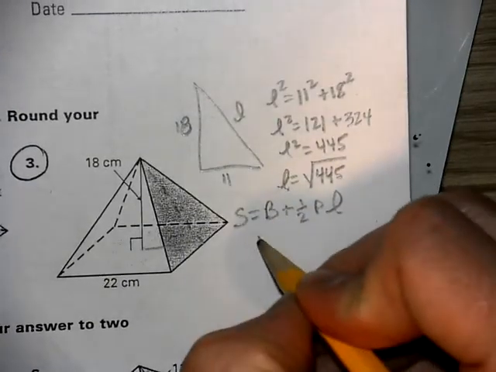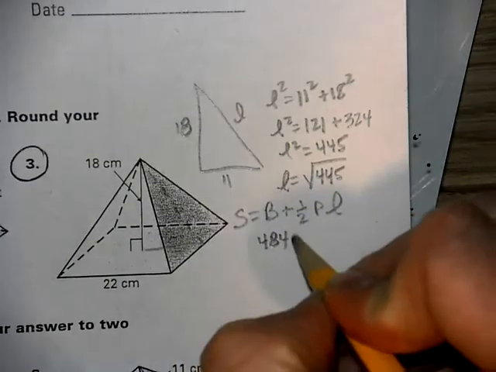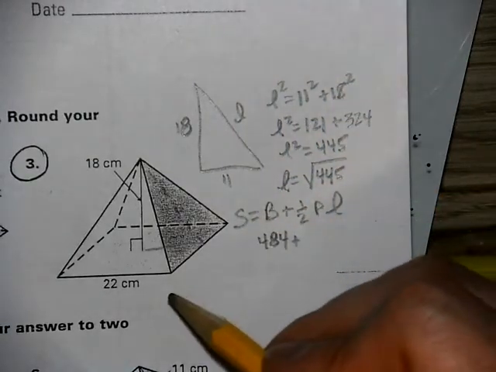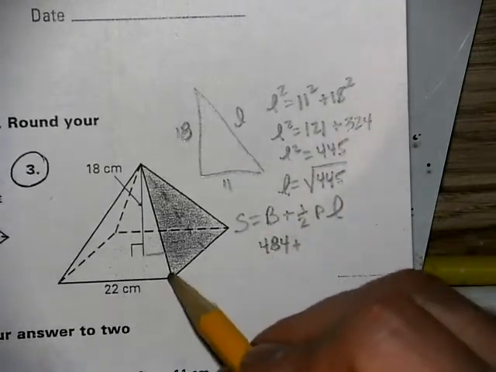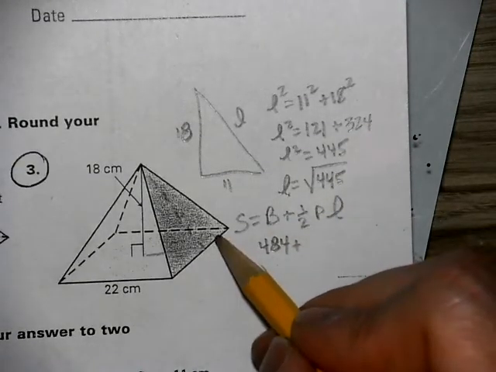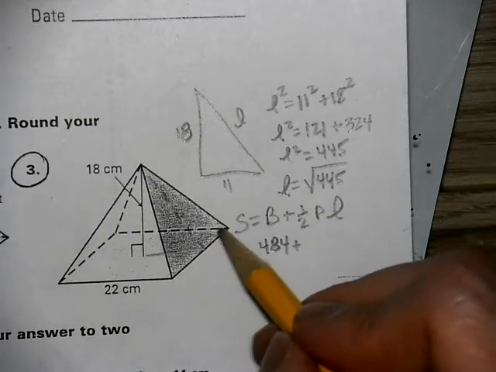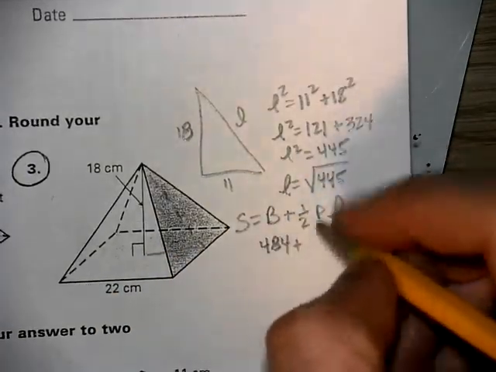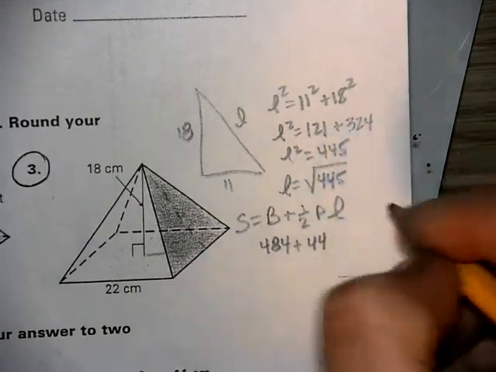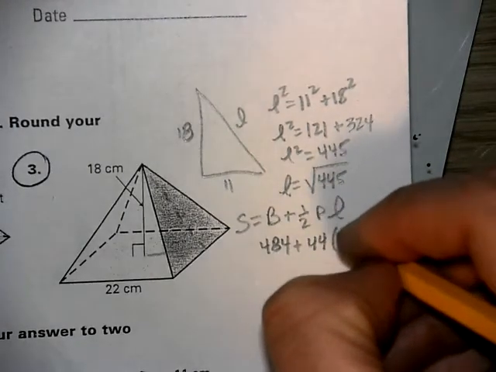Comes out to 484. And we know our perimeter is going to be 22 plus 22, which is 44, plus 22 plus 22, which is 88. Half of 88 is 44.